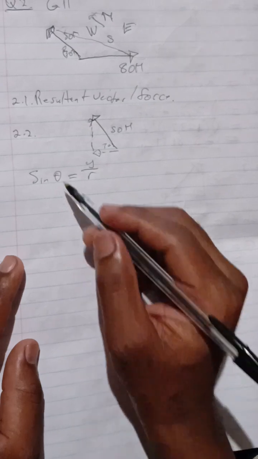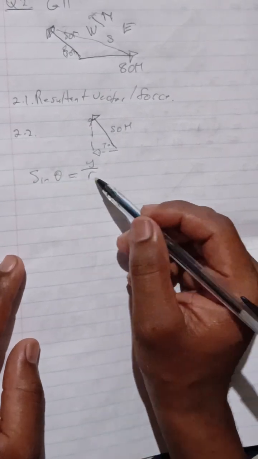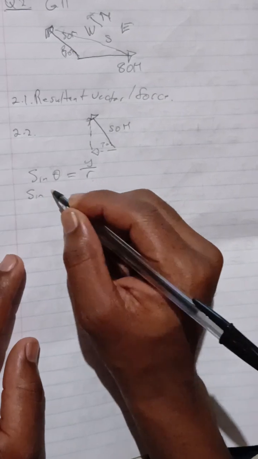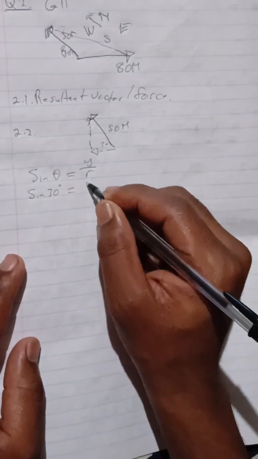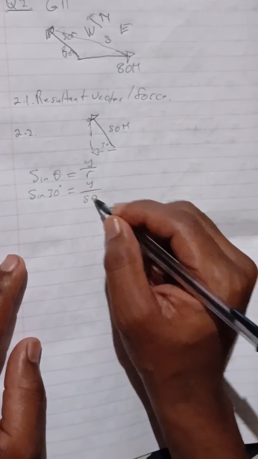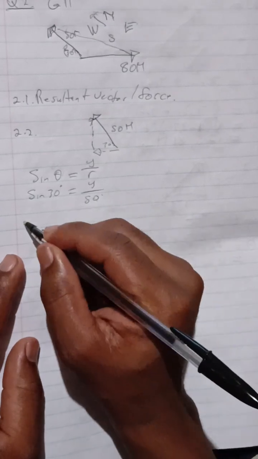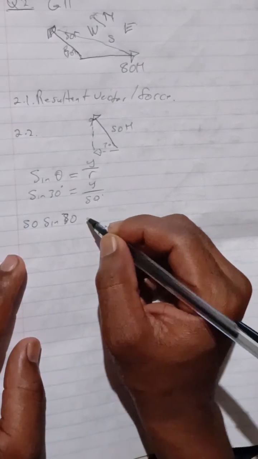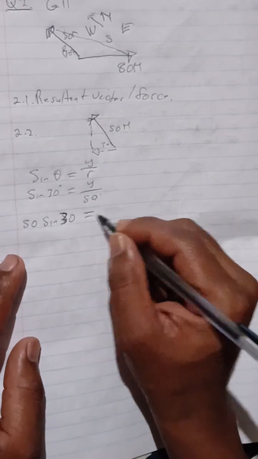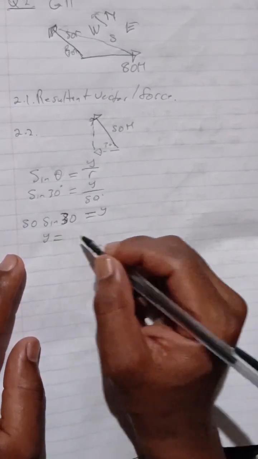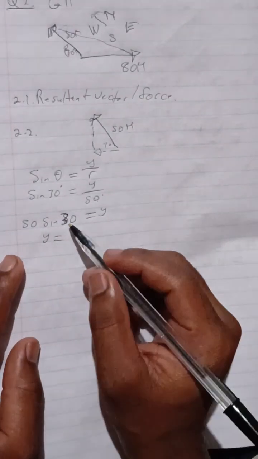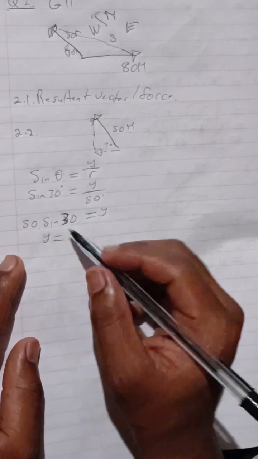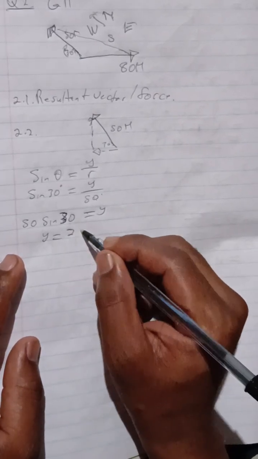Why are we using that? Because at least we have two values that we know. We have our theta, we have our r. So sine 30 degrees is equal to y, that's what we are looking for, and then 50 we have. So we can multiply this side: 50 sine 30 degrees is equal to y. Sine 30 degrees is half, so half of 50 is 25 Newton.